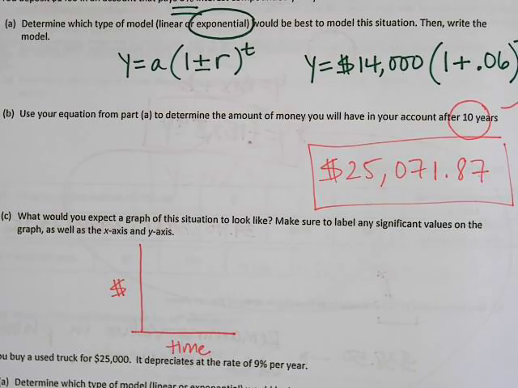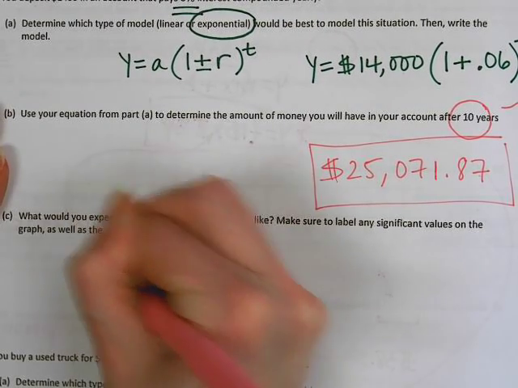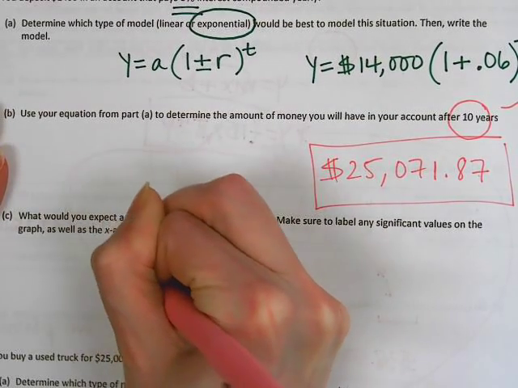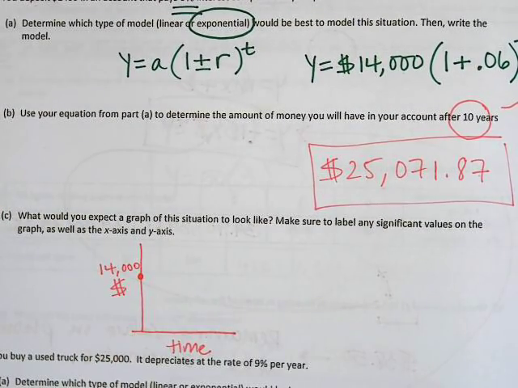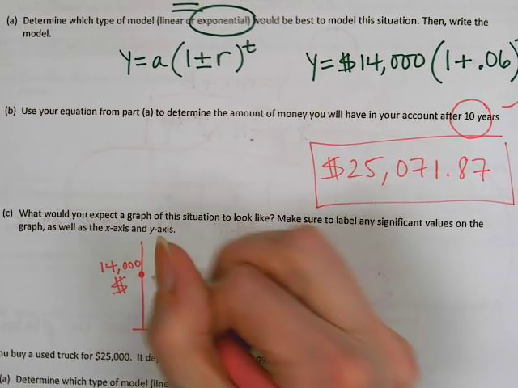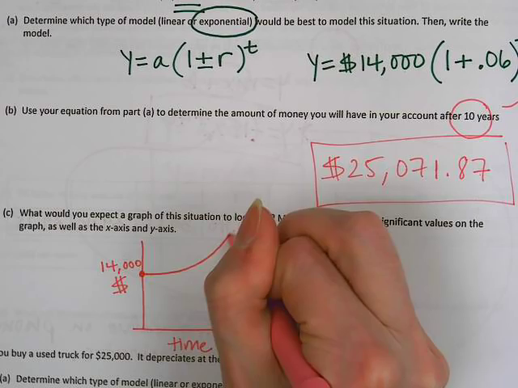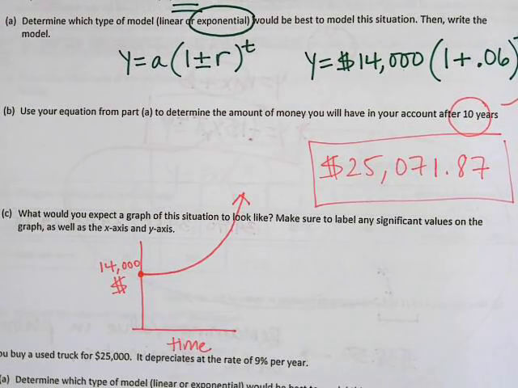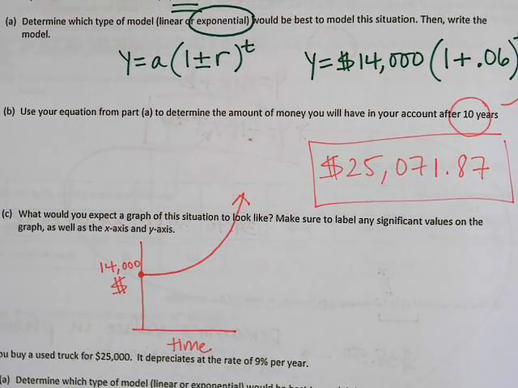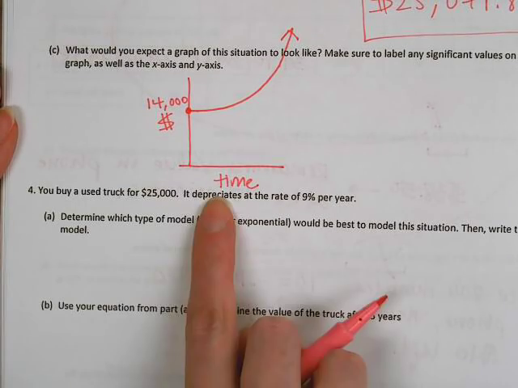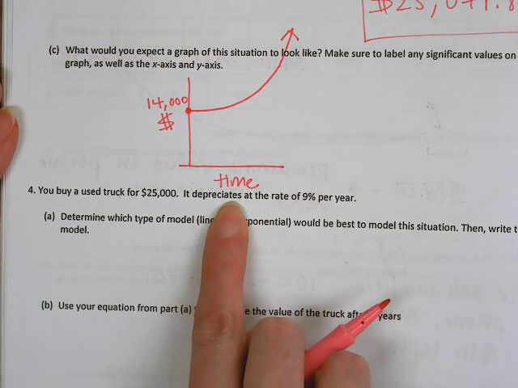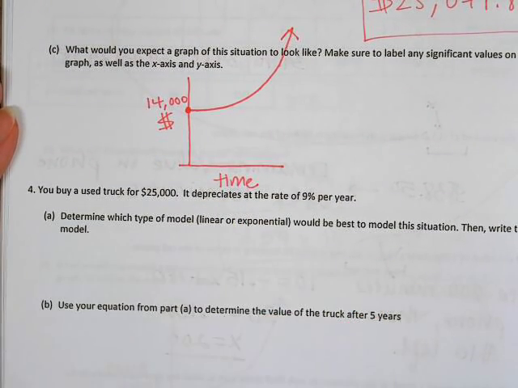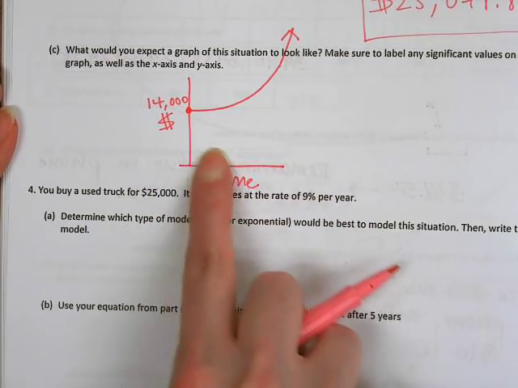All right, let's get our starting value y-intercept. That's going to be up at $1,400. And it's exponential and it's growing, so it should be a curve going up. And then just a heads up, I won't do this one, but if it's depreciating, decreasing, for this one it's going to be an exponential decay.